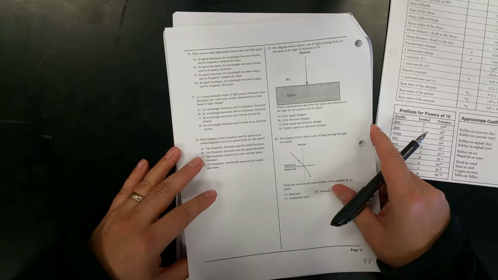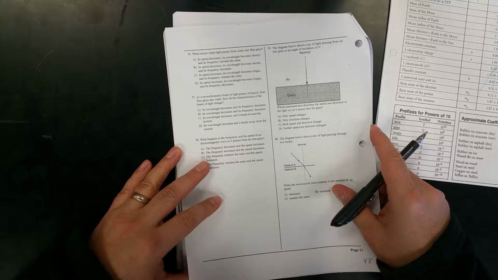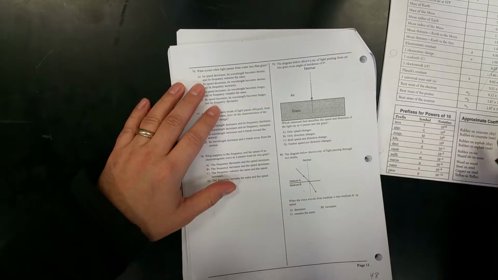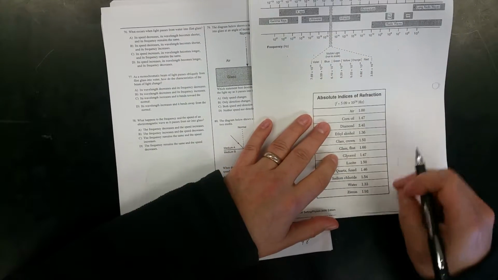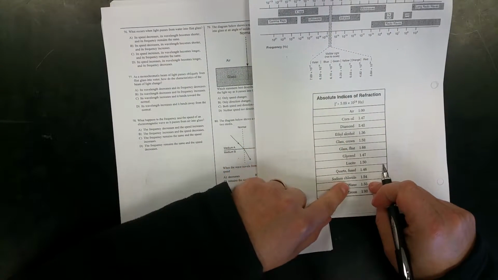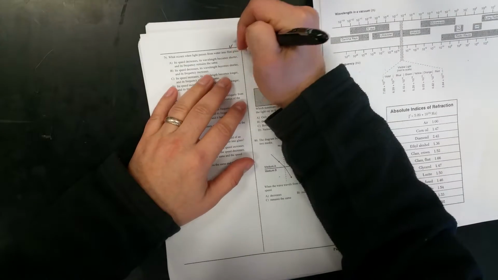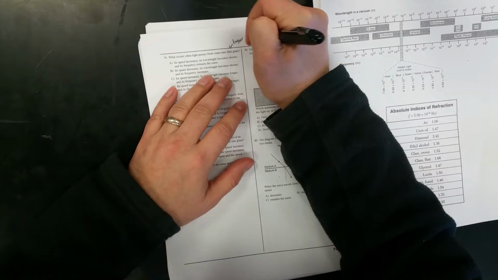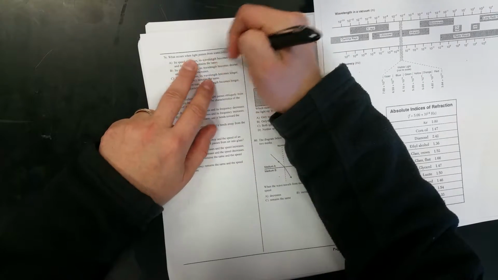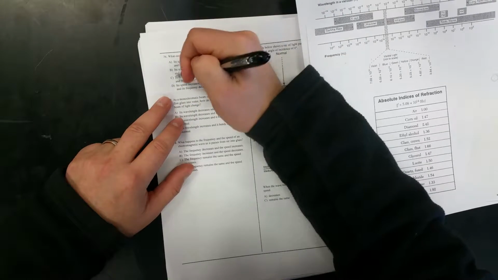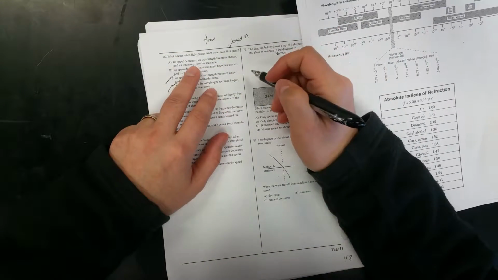What occurs when light passes from water into flint glass? Let's think about this. From water to flint glass. I actually want to look this up on the reference table. Water, 1.33. Flint glass, 1.66. So this has a bigger index of refraction, bigger N. So if it goes from a smaller to a bigger, it's got to slow down. So its speed has got to decrease. So it can't be C or D.